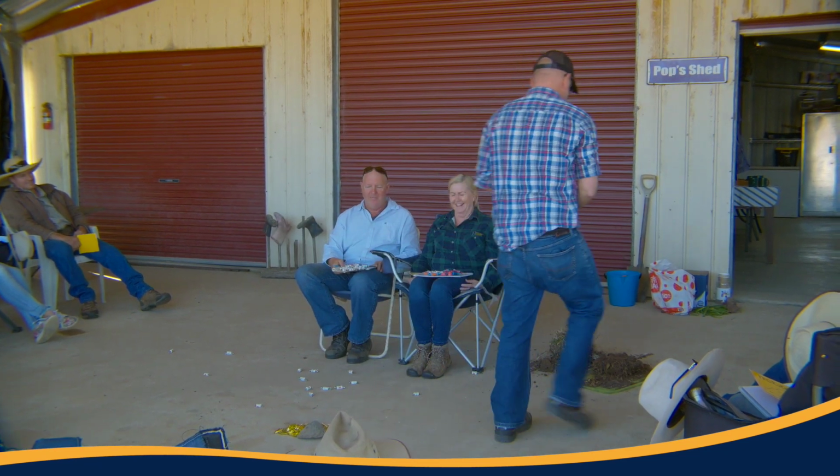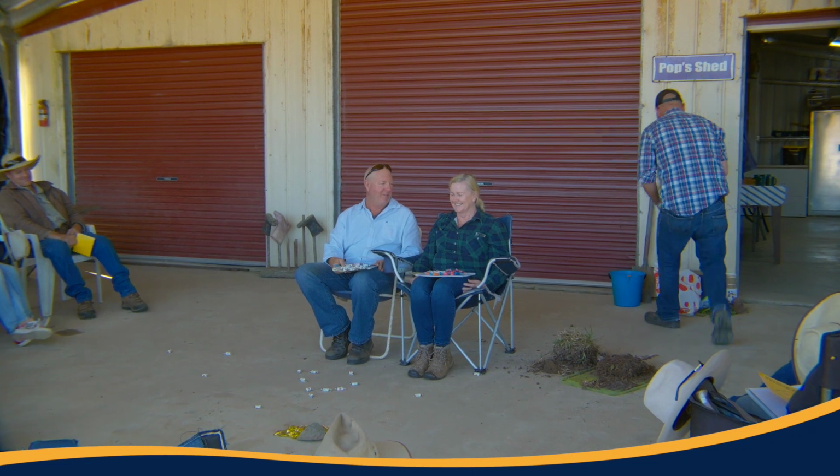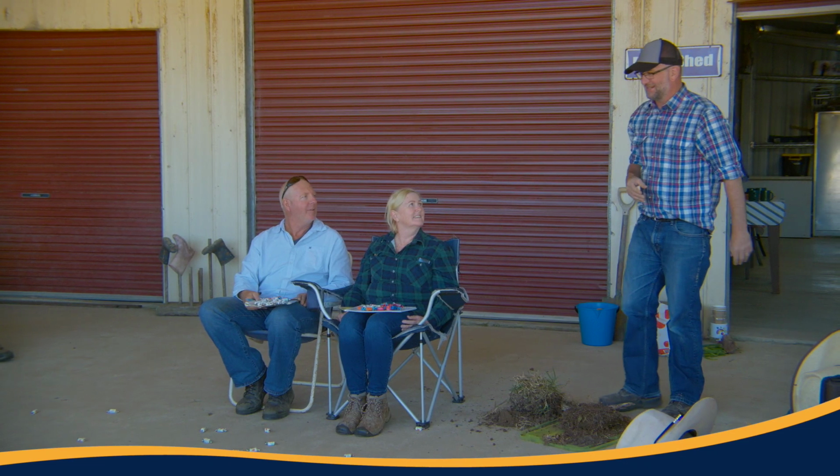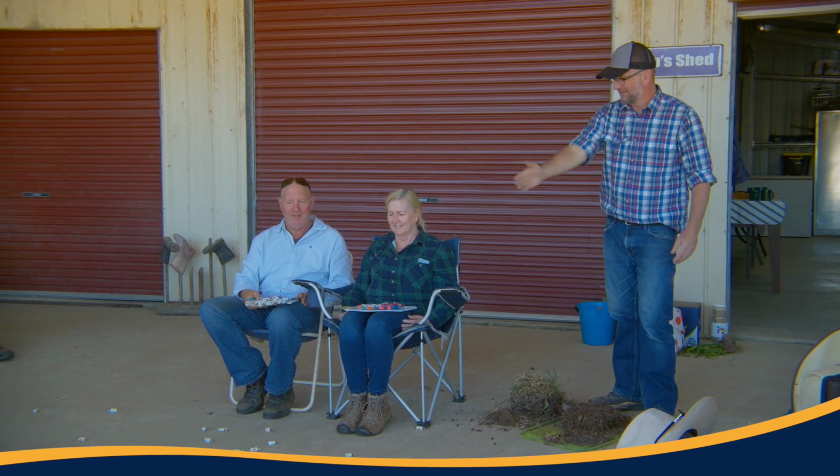Gold wrappers. I think we had more sweet tooths yesterday. There was a few getting into the fantails. Fantails are finished, so I had to get some more.